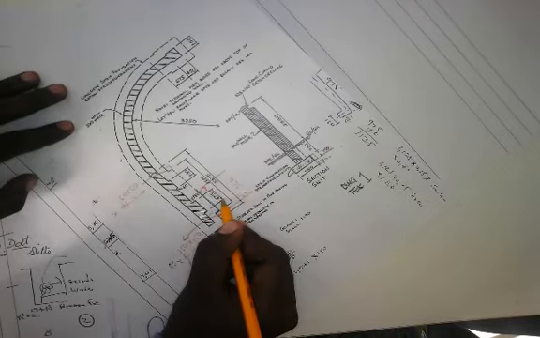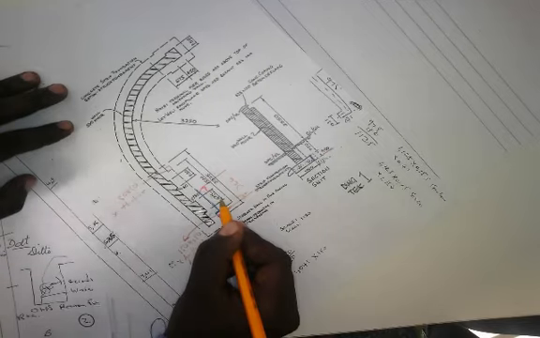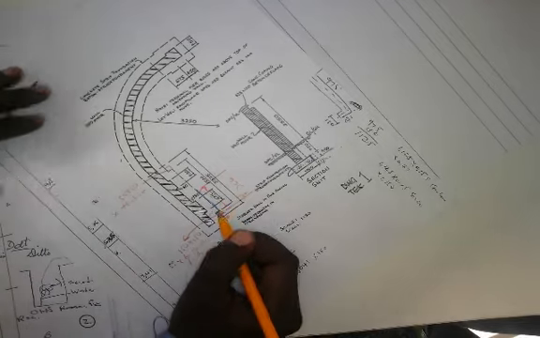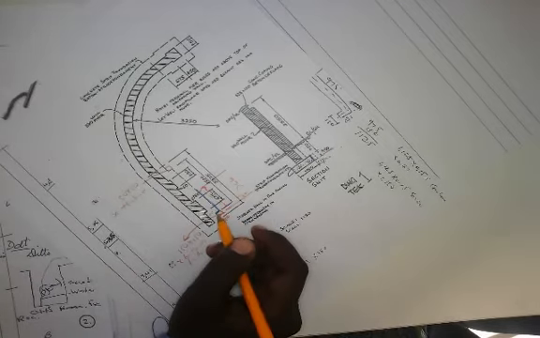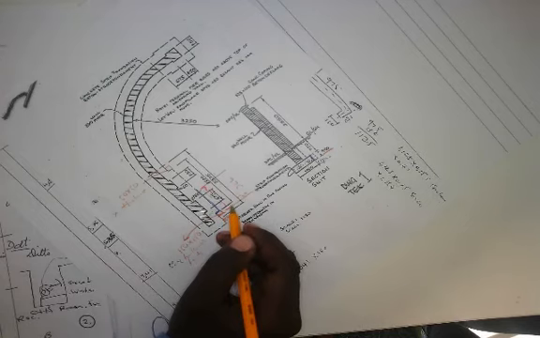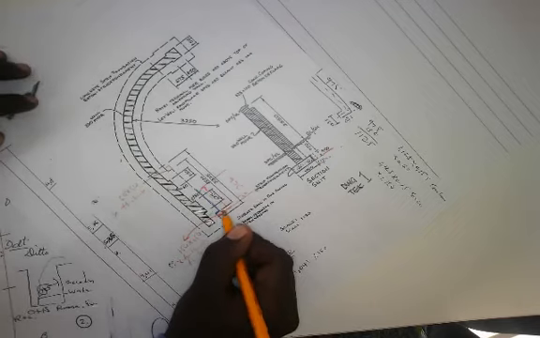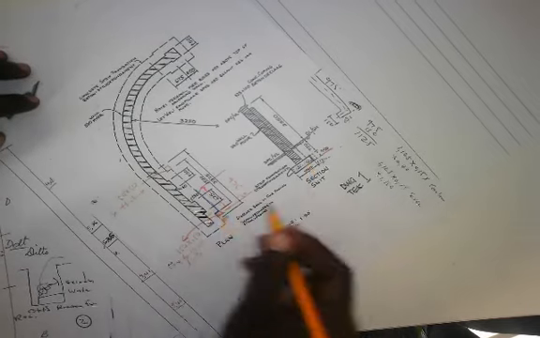Then what we said is that since this wall is already sitting on top of the existing footing, we don't need to dig for this part. We only need to dig the extra part, which is 150 wide.